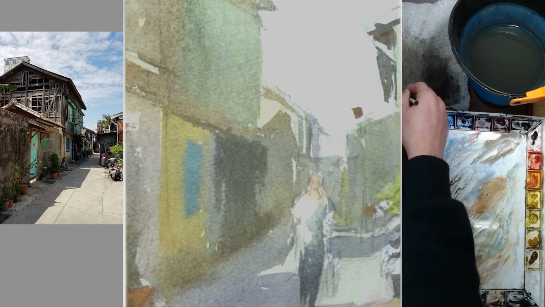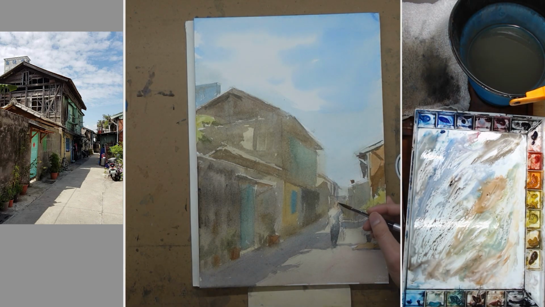So here is the figure. It's very simple, just a guy with a white shirt and a dark pen.